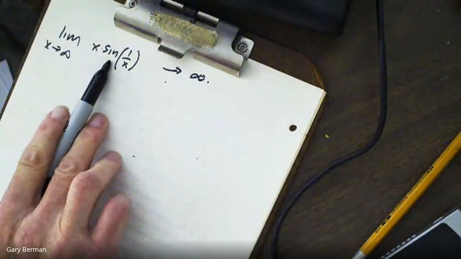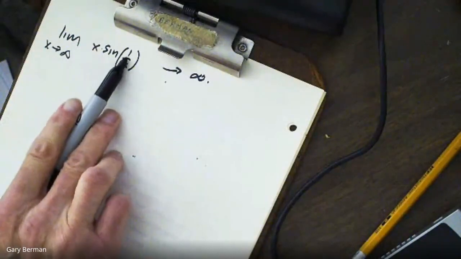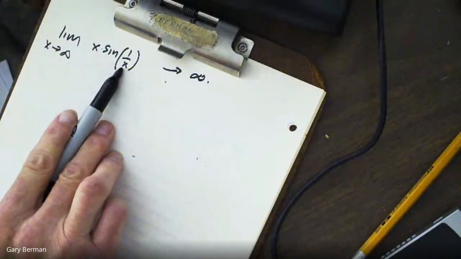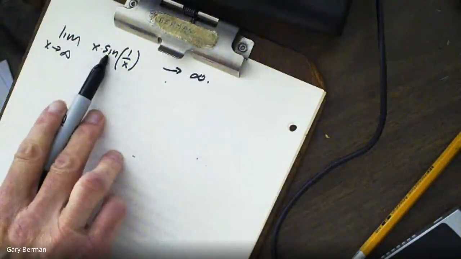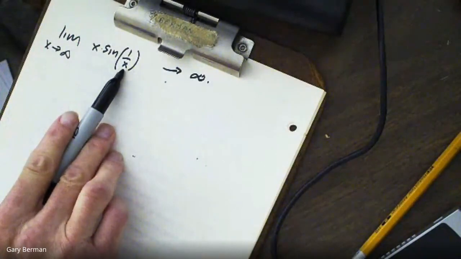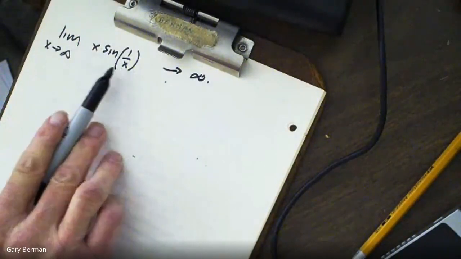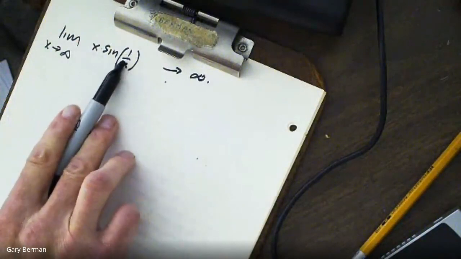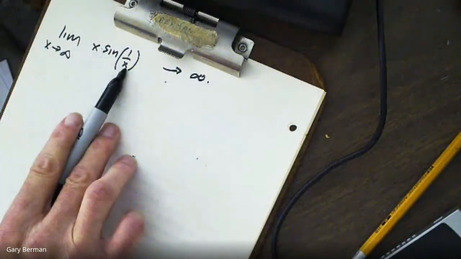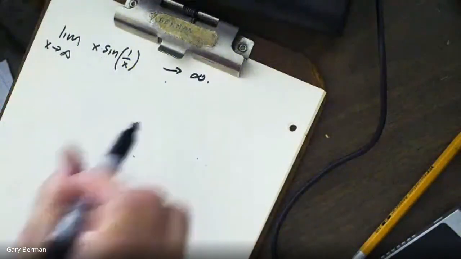So the question really is, as this thing goes to 0, what is the sine of that headed towards? Because remember, you're taking the sine of whatever is in here. Well, the sine of 0 is 0. So as whatever is in here goes to 0, what's coming out of the whole term is the sine of 0, which is 0.